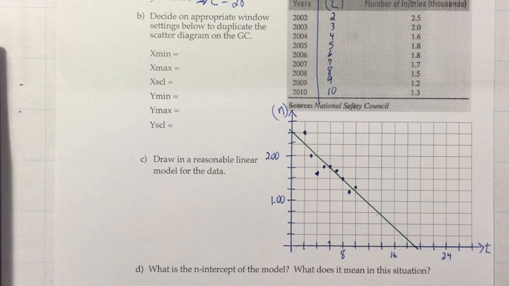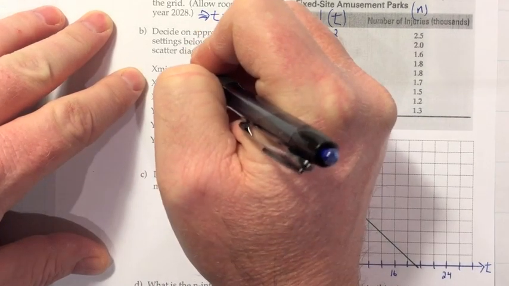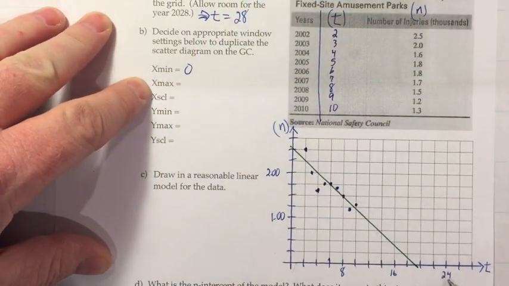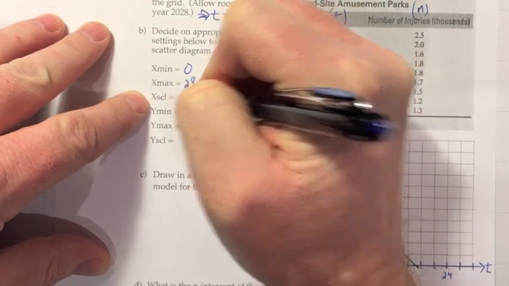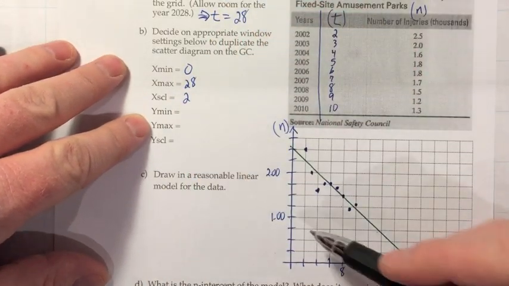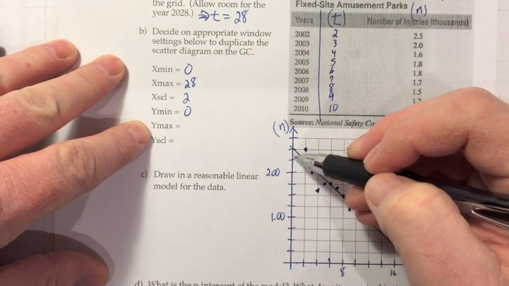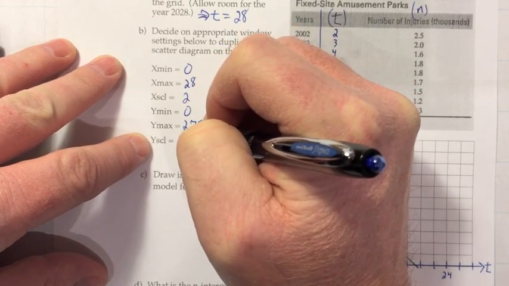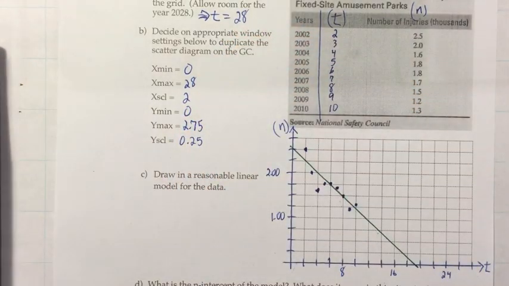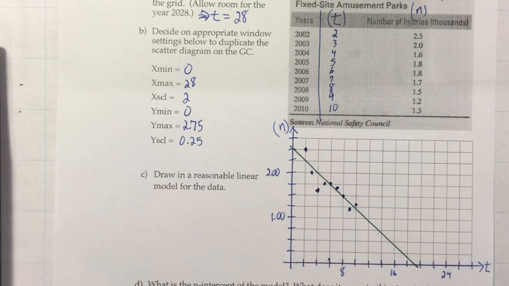Now if we want to duplicate this on the calculator, then our x min would be the left hand side, 0. The x max would be the right side, which isn't 24, but 26, 28. And we are numbering in 2s. And for the vertical, we started at 0, went up to 2, 2 1/4, 2 1/2, 2.75, and we were doing 0.25 for each square. So we'll want to set that as our window. And we're going to want to put the data in, all those steps that we did on the calculator, just like on the previous couple pages.